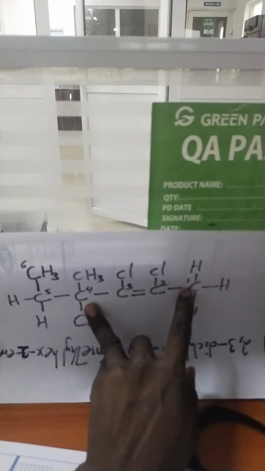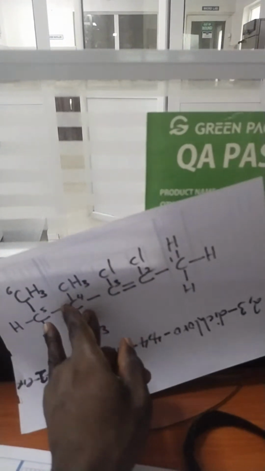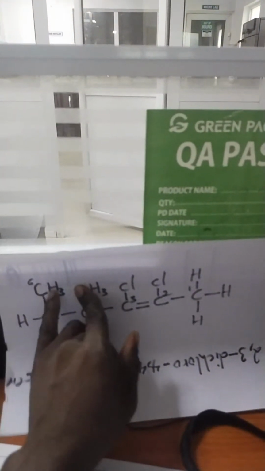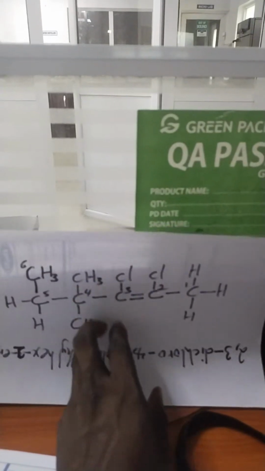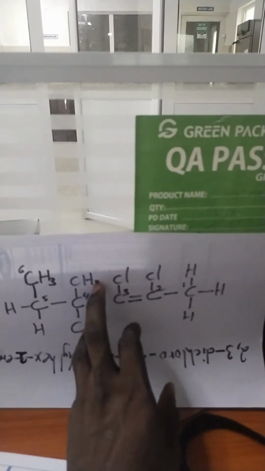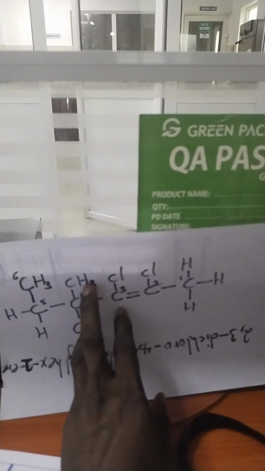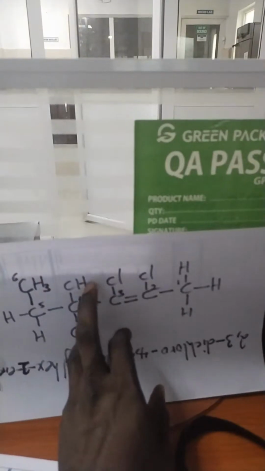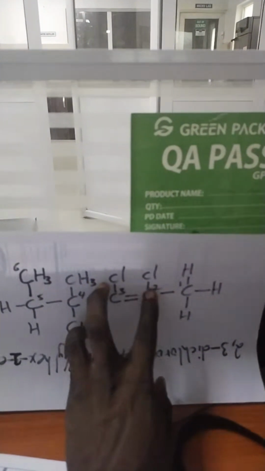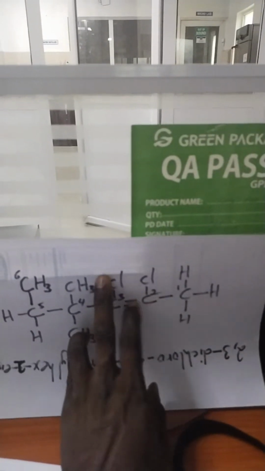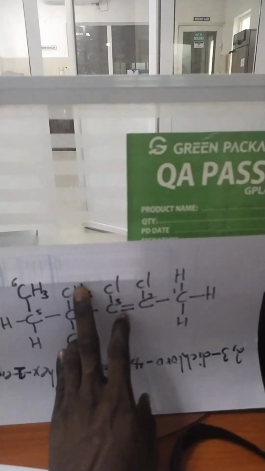So you can agree with me that the longest possible continuous chain is 1, 2, 3, 4, 5, and 6, the one we have number 6. And you must understand the fact that there are 6 carbon atoms in the longest chain. You have 2 attachments. The alkyl group, which is the methyl, is attached to carbon atom number 4. You can see one here, you see another one down. And also we have 2 chloro compounds, one attached to carbon atom number 2 and carbon atom number 3. And also you have a double bond in between them.